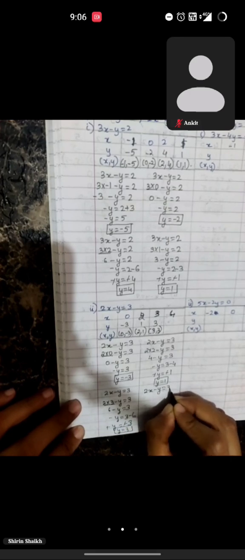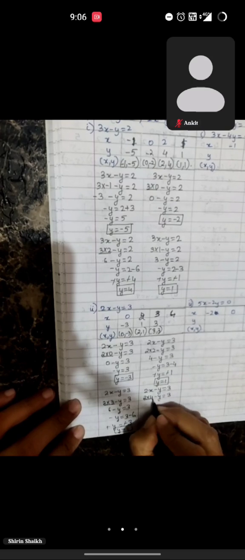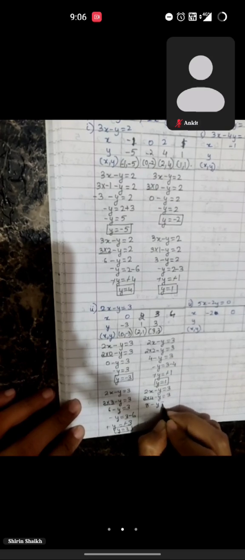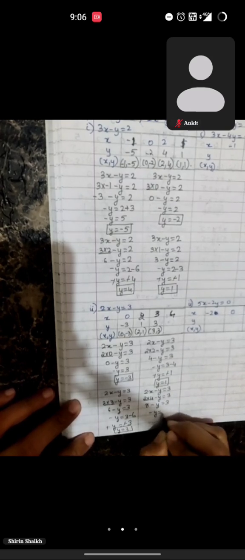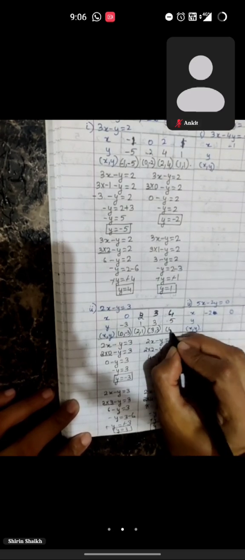2x minus y is equal to 3. Now put 4 in place of x. 2 times 4 is 8. So 3 minus 8 is minus 5, the minuses cancel, and y is 5.